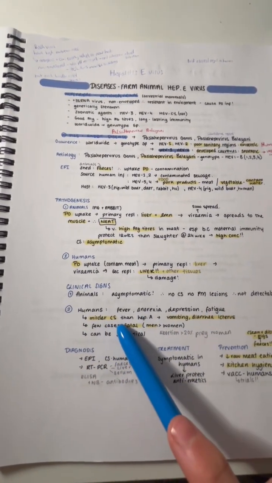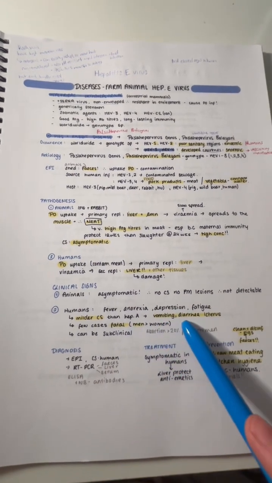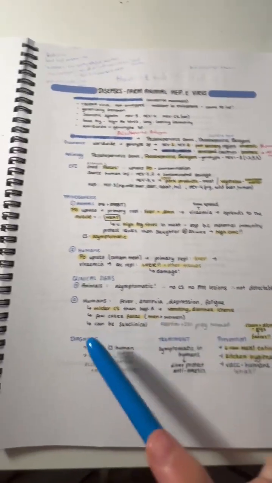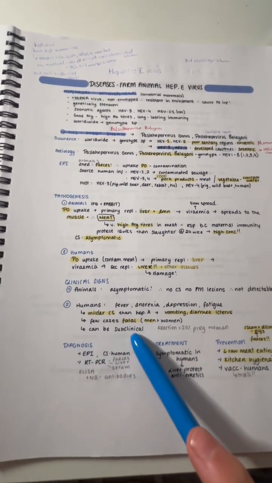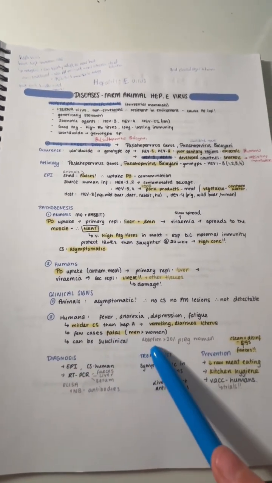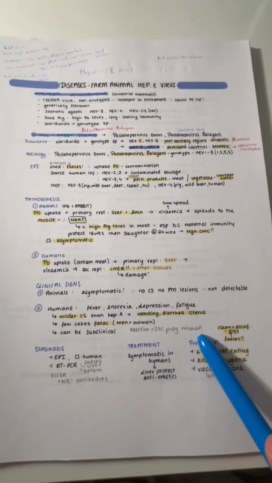However, in humans it causes fever, anorexia, depression and fatigue. There's milder clinical signs in hepatitis A, but there's still vomiting, diarrhea and icterus. In a few cases it's fatal. Men seem to die more than women, and it can be subclinical. And abortion occurs in around 20% of pregnant women.